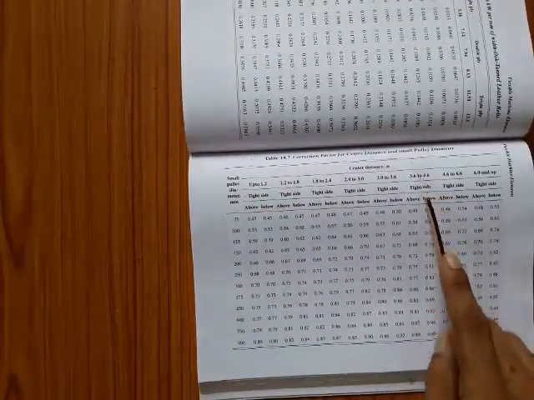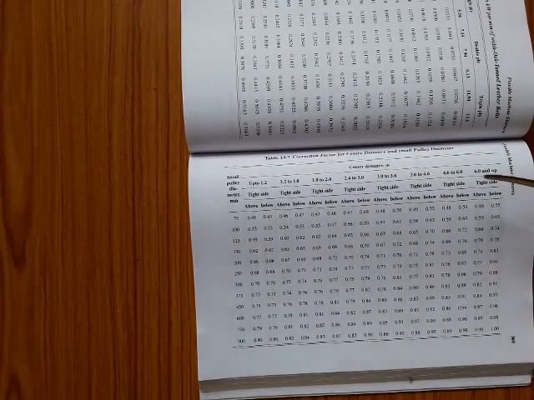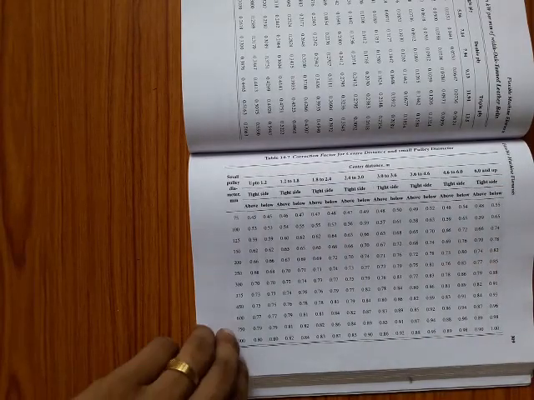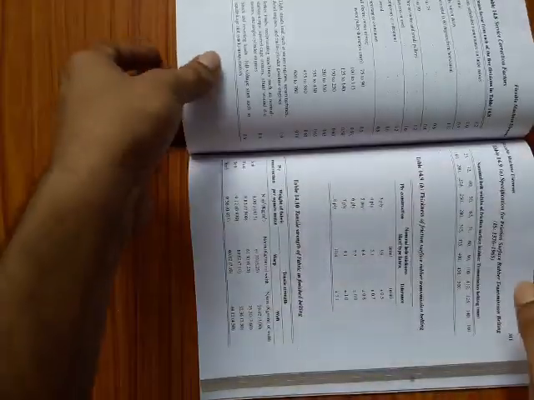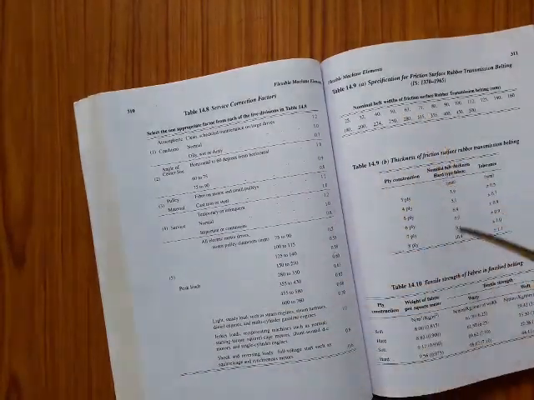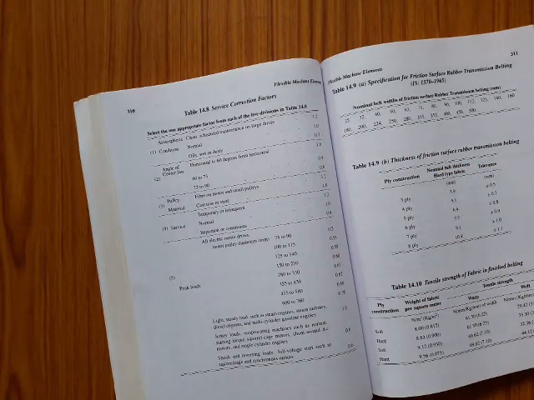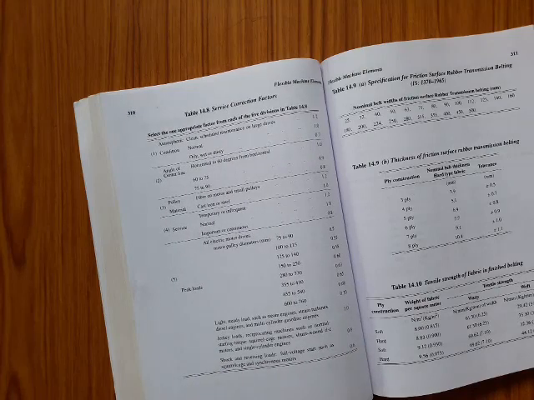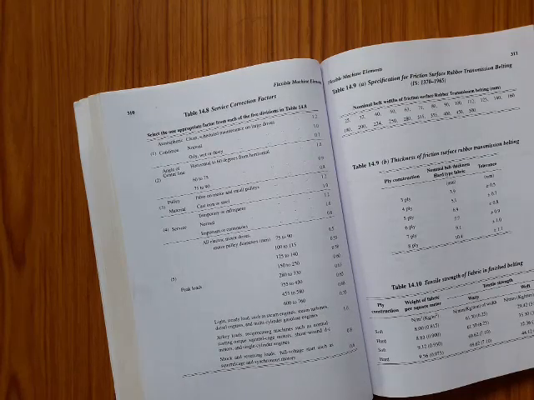Correction factors for the center distance are given in table number 14.7. All these tables may not be useful for us for the design, but kindly go through them, because you should know what things are given in your data handbook and what things are not given. Only then will you be able to take a proper assumption or do the design procedure correctly, without which you may end up with a wrong assumption that is not suggested or suitable for a design.